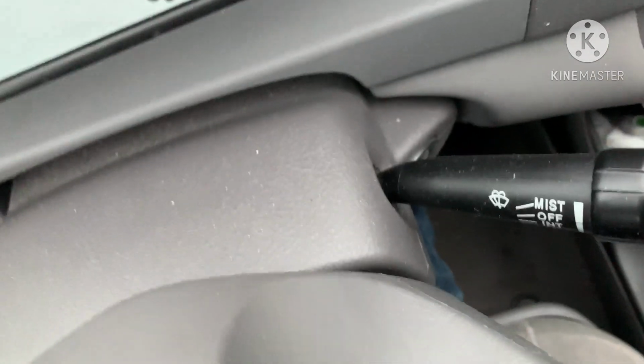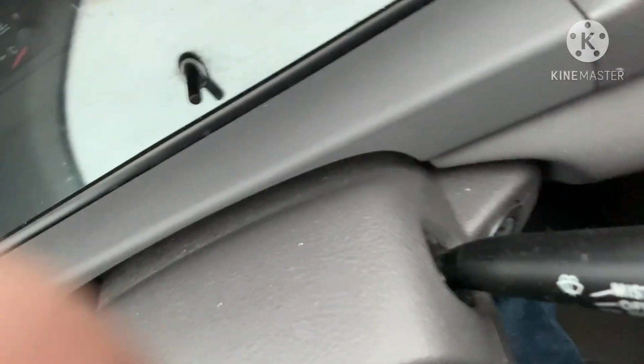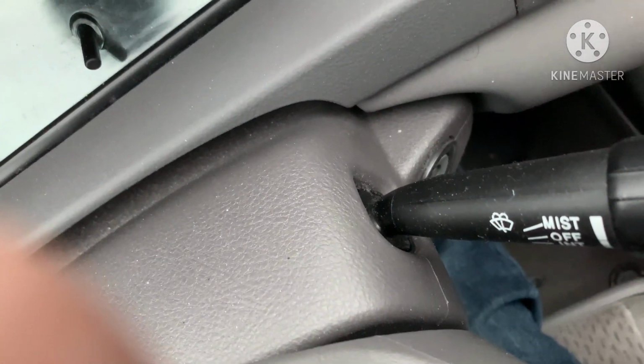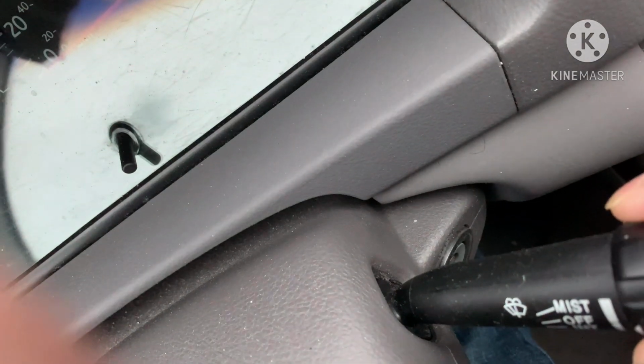Near the steering wheel, this is important. This controls your windshield. You can wash your windshield by using mist. By rotating, you can increase the speed.